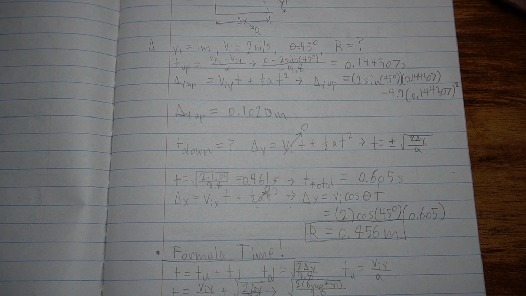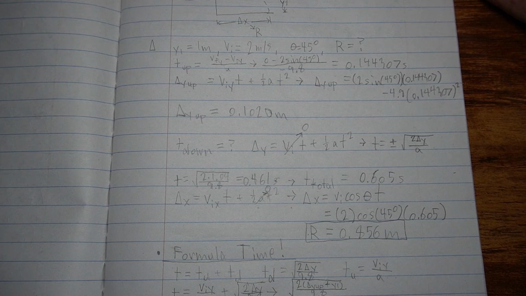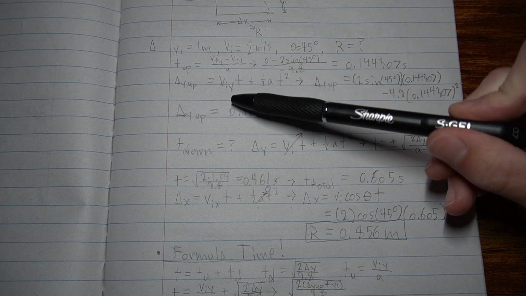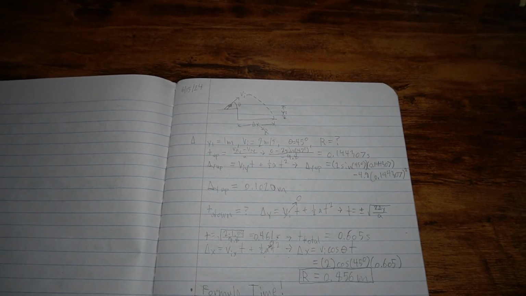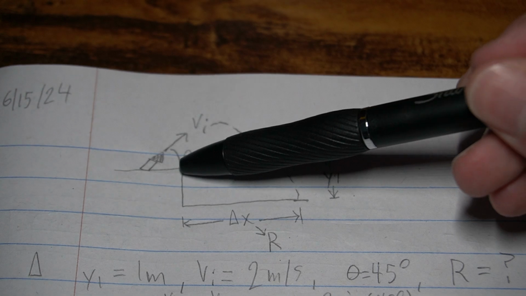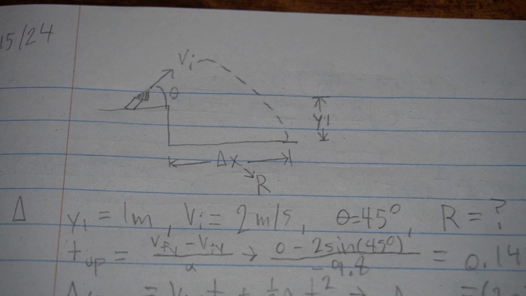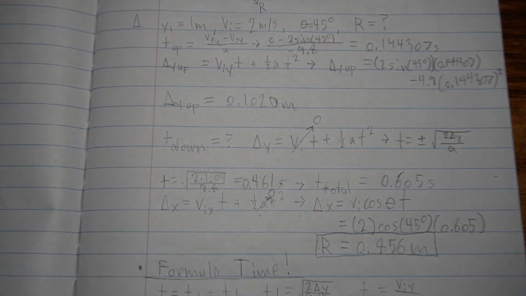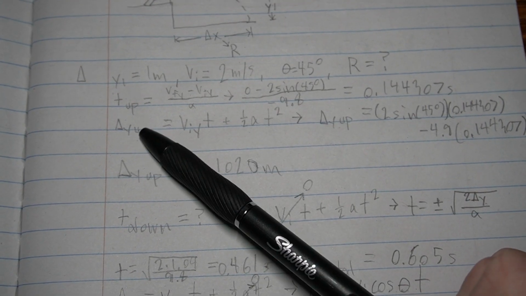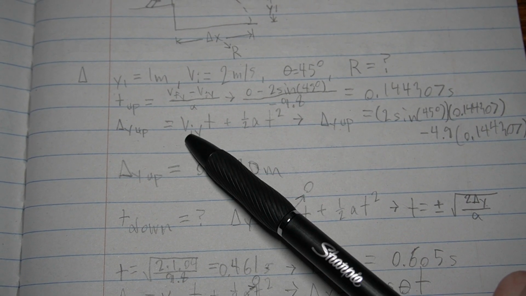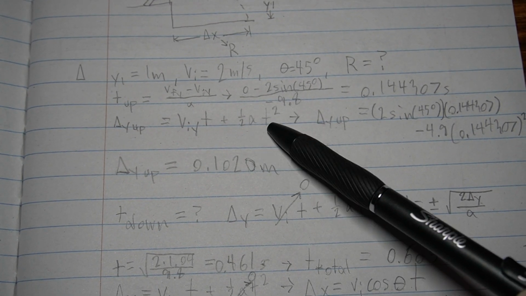And then to find the change in y up, which was basically the height difference from here to here, delta y up, I just used the general delta y equation: initial velocity y times t plus 1/2 acceleration t squared.